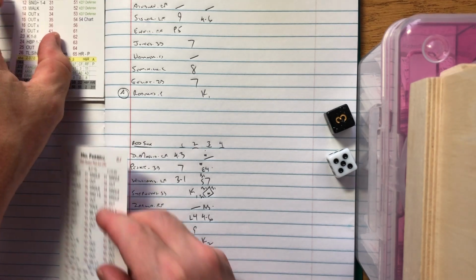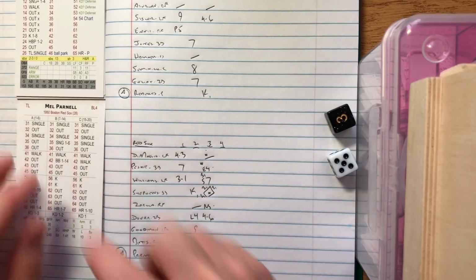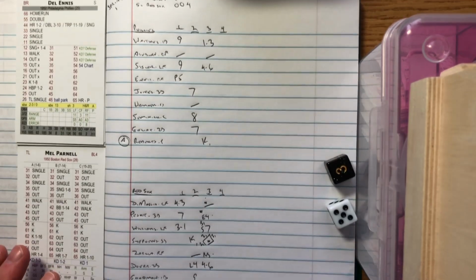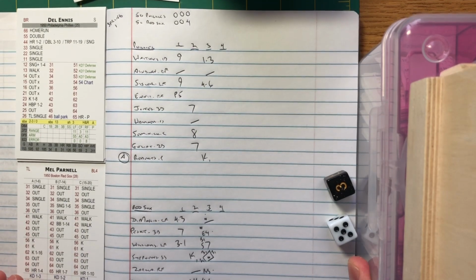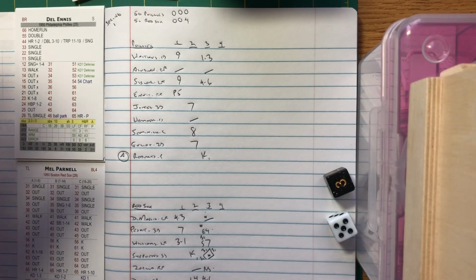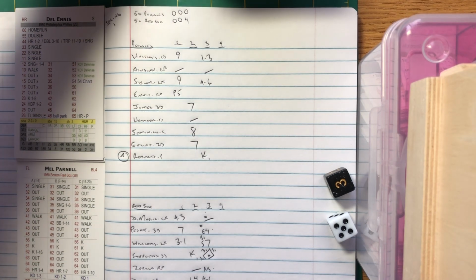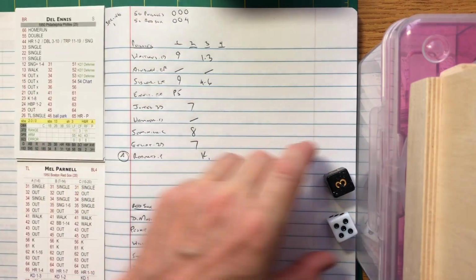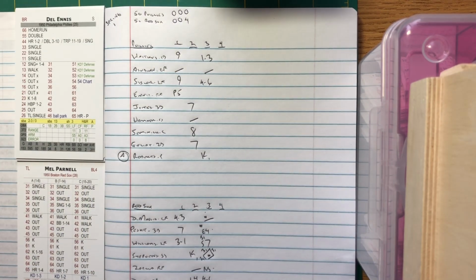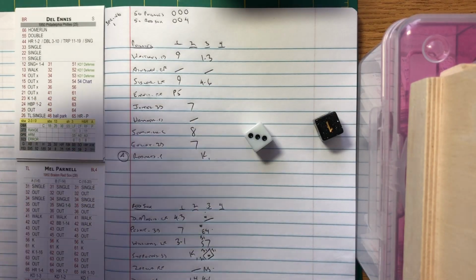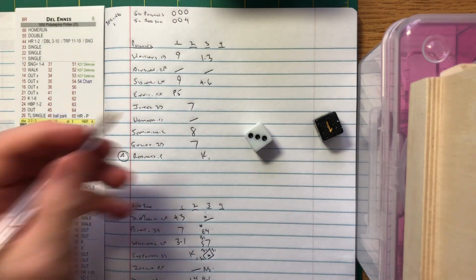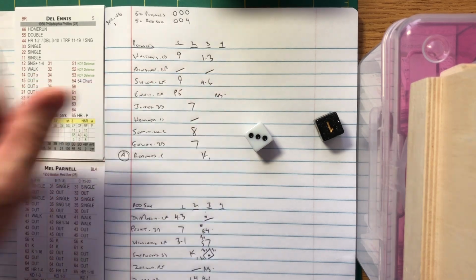Ennis, Jones, and Hamner coming for the Phillies. Might make some substitutions along the way. I'm trying to learn the team, and so we'll see what happens here. Del Ennis facing Mel Parnell. The pitch from Parnell is ball 4 to the Phillies cleanup hitter.